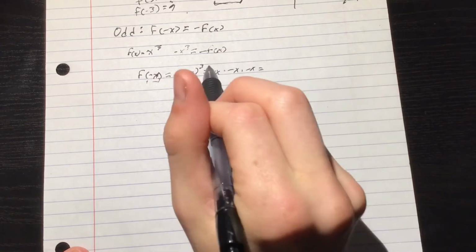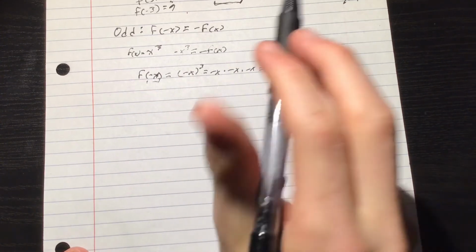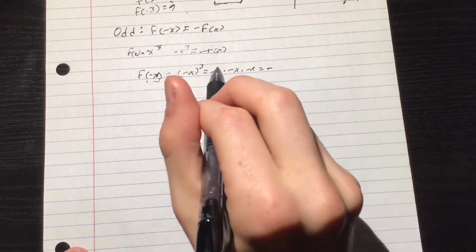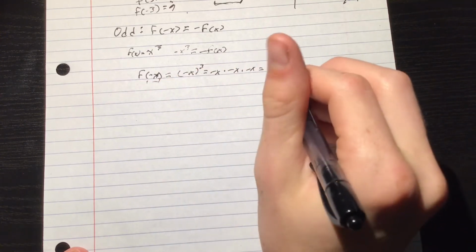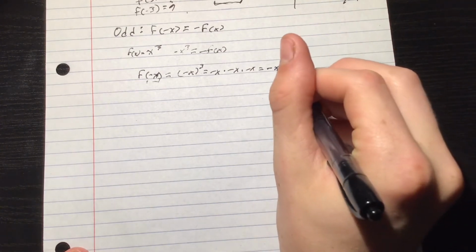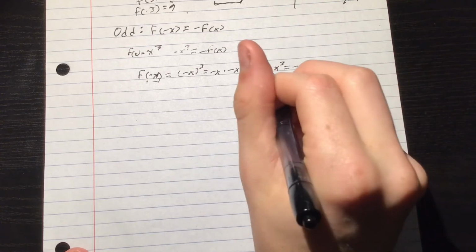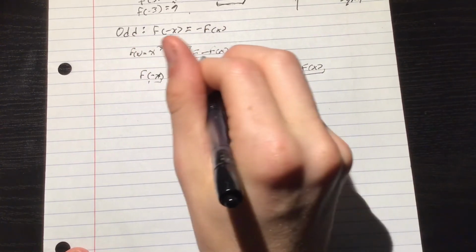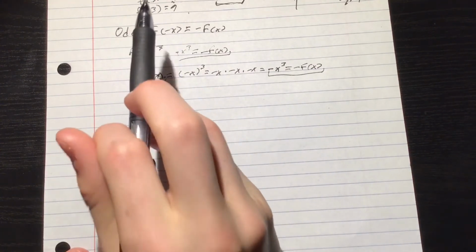A negative times a negative is a positive, times a negative is a negative. So we have a negative, and then x, we add all the exponents, 1 plus 1 plus 1 equals 3, which equals negative x cubed, which equals negative f of x. This is the same as this, which is the same as this, which means that it is an odd function.